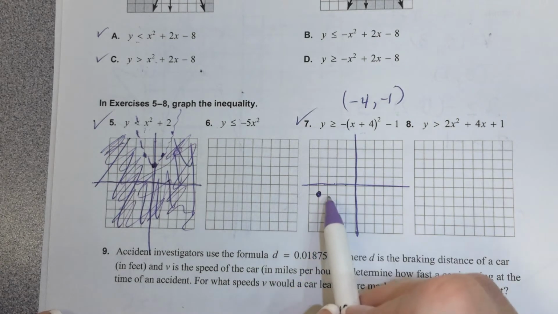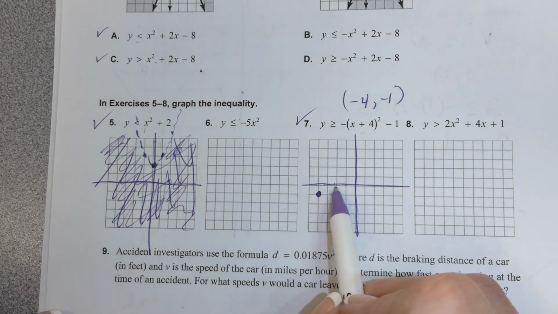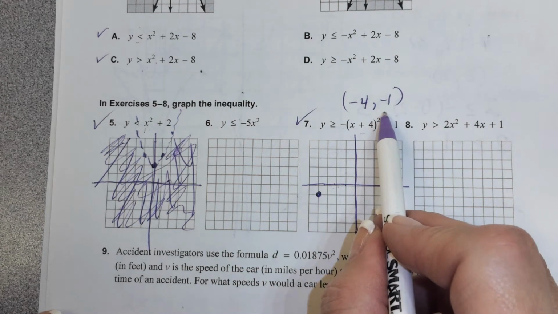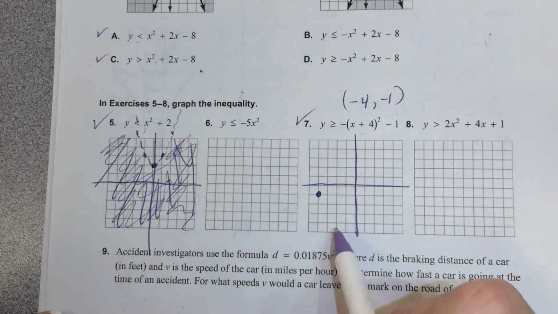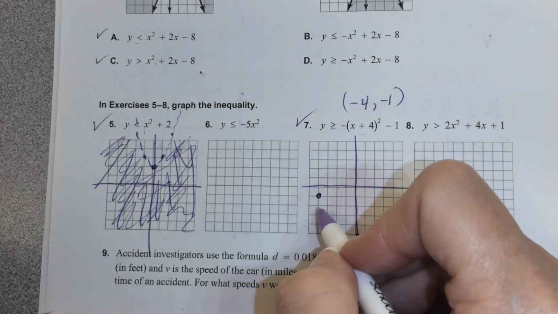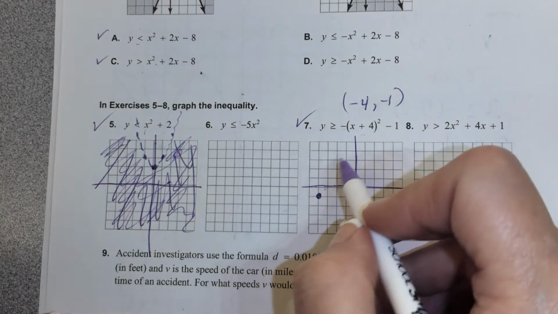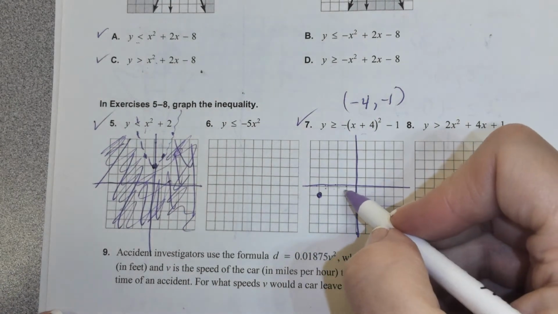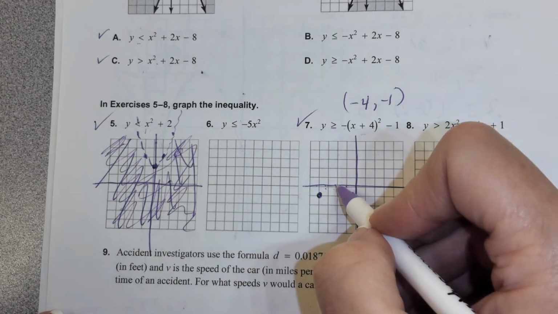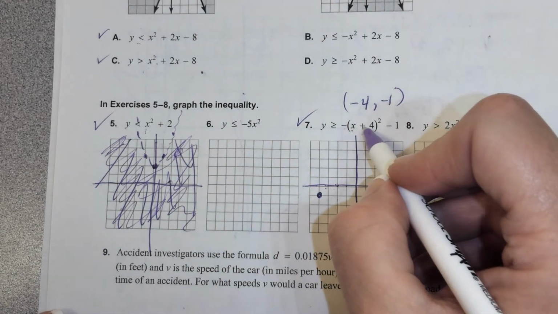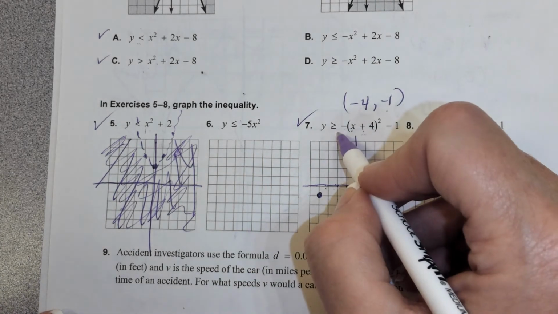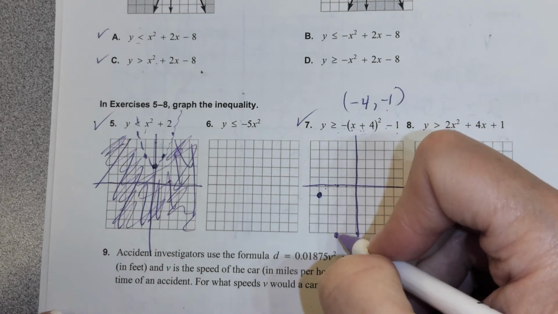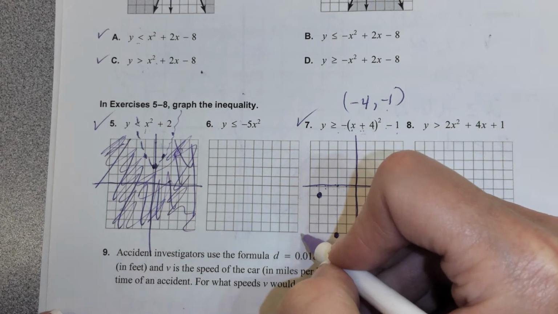I know it's going to open down. Maybe you want to test a point. Let's plug in 2 just to see. 2 plus 4 is going to be 6 squared. Is going to be -30. Ooh, that's going to be way down there. Okay, so let's just check this point then. I'm sorry, what did I plug in? I meant to plug in -2. Let me plug in -2 again. -2 plus 4 is 2, squared is 4, -4 minus 1 is -5. Sorry about that. And so then I know I also have this point.